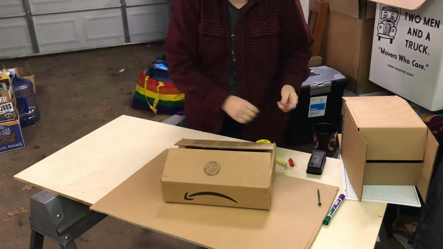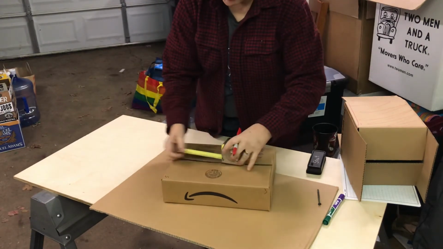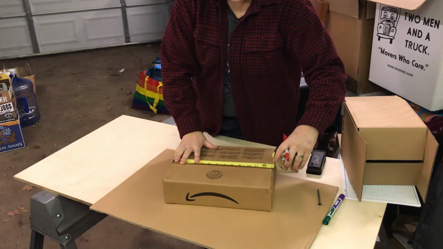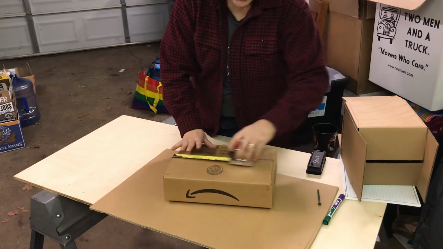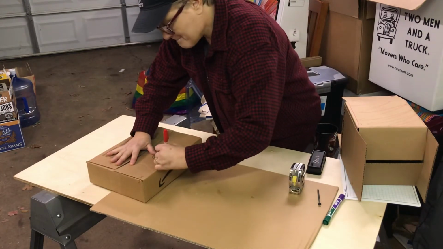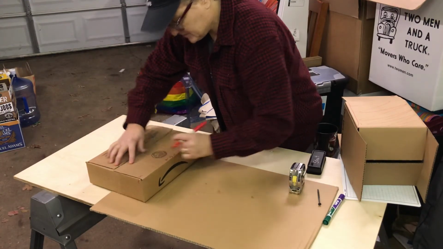Let's see what happens, and let's measure this just for a second. If we measure the top of this box, and we go across for the base, we know our base is going to be about 13 inches. So what I'm going to do is write on the bottom here, base equals 13 inches.